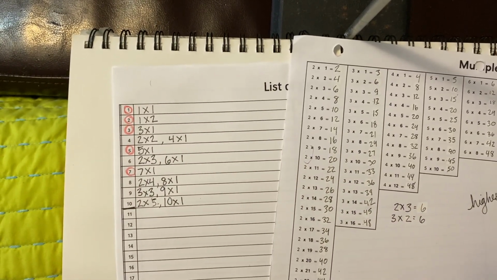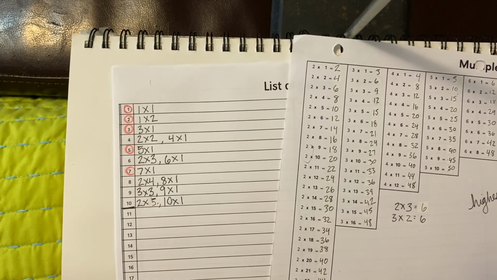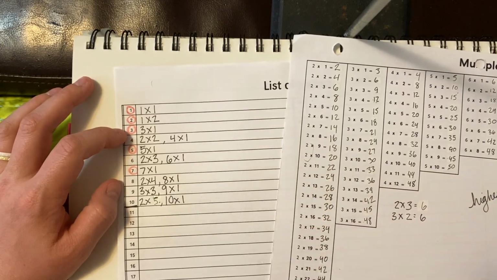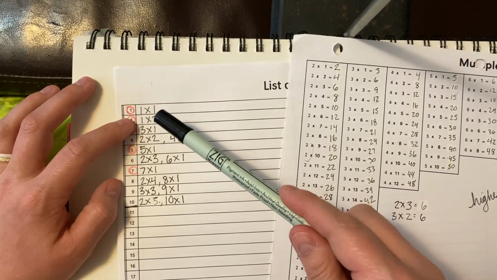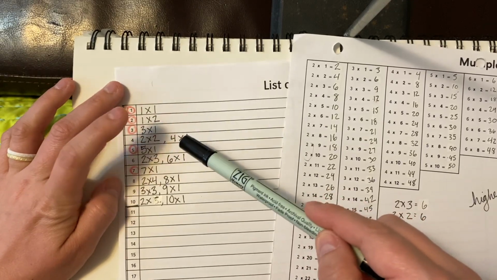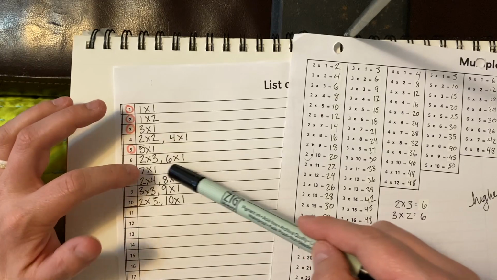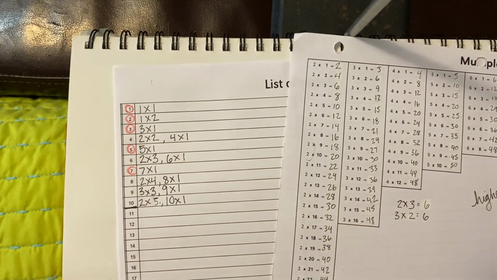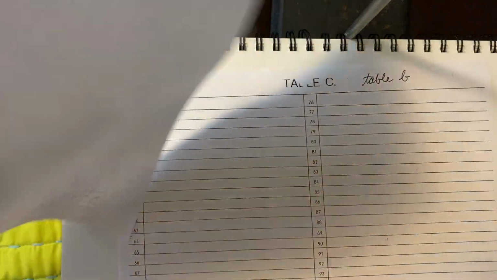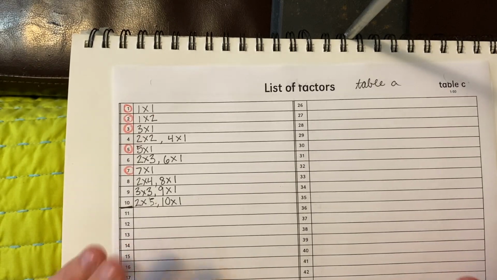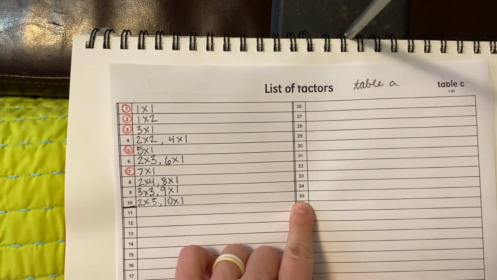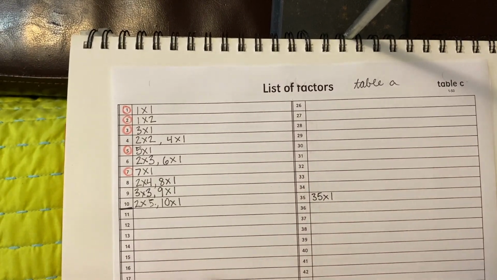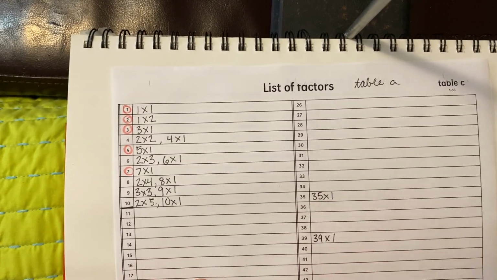All right. So let's take a look at a couple things here, okay? Every single one of these has a times 1, doesn't it? 1 times 1, 1 times 2, 3 times 1, 4 times 1, 5 times 1, 6 times 1, 7 times 1, 8 times 1, 9 times 1, 10 times 1. Every single one of these, we can make every single number in the entire world if we multiply itself by 1. So 35, we can get 35 by going 35 times 1. I'm going to write that. Just like we could get 39 times 1.